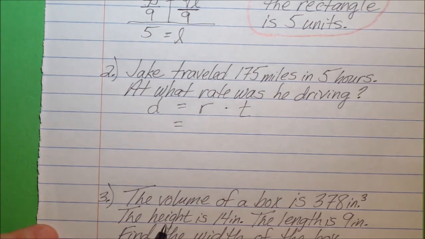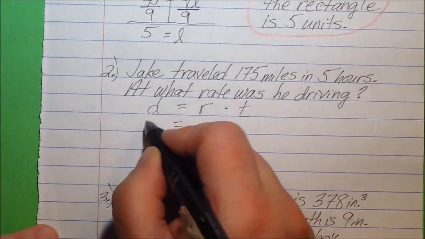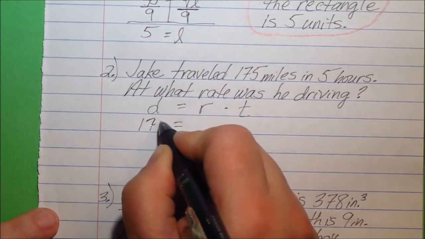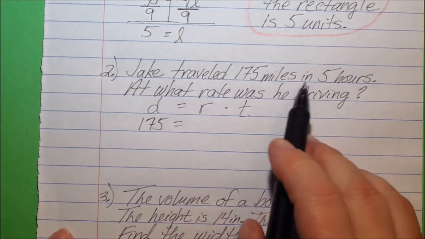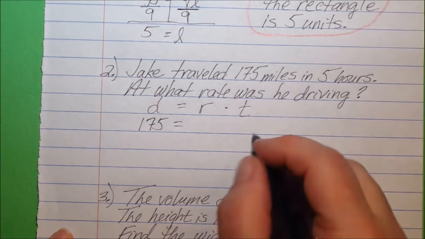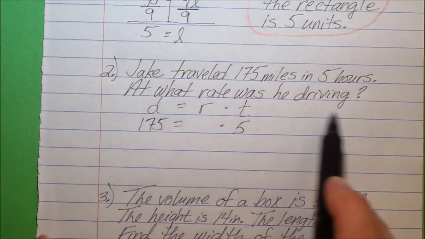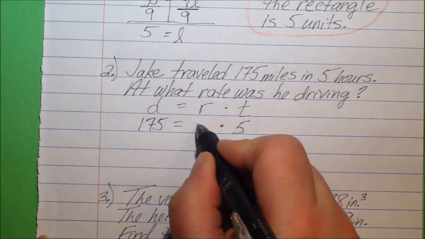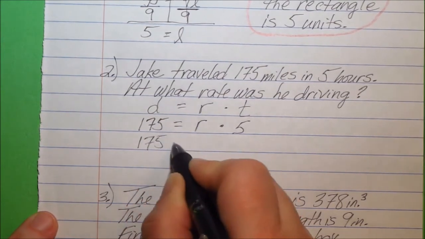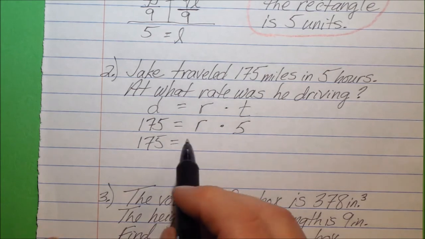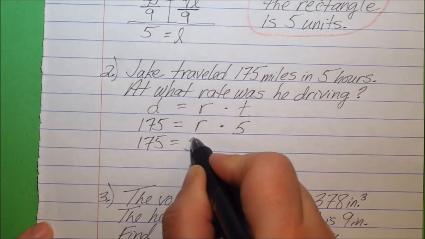Second step is to plug in known values. I know the distance he traveled, 175 miles, so I'm going to write 175 under the D for distance. I know that he traveled for 5 hours, so that's my time. That goes under T. I don't know the rate he was driving at. That's what I have to figure out, so I'll just bring down the R. Now I simplify on either side of the equation. I just bring down my 175 equals, and then multiply these. When I do that, I get 5R.